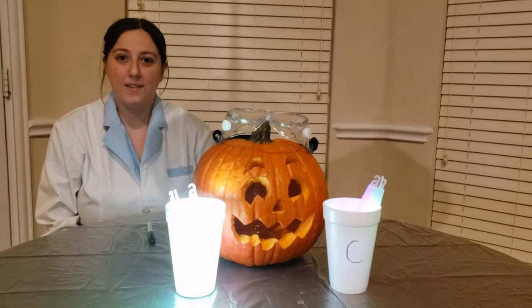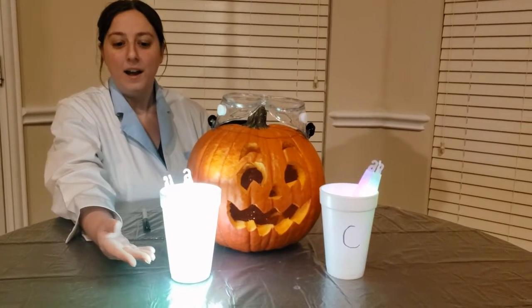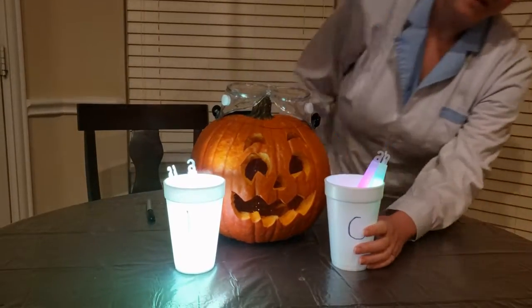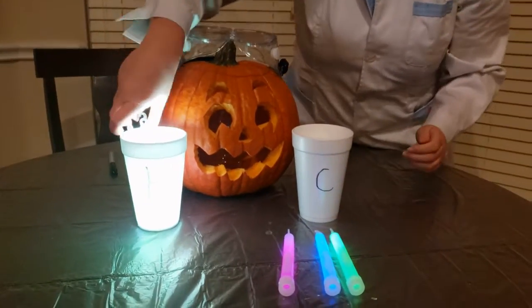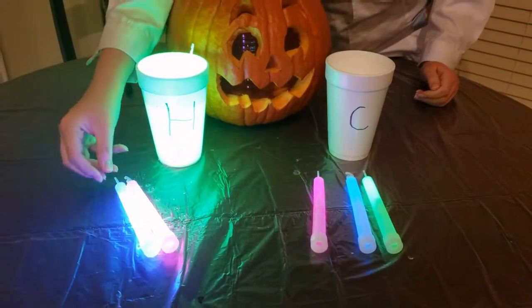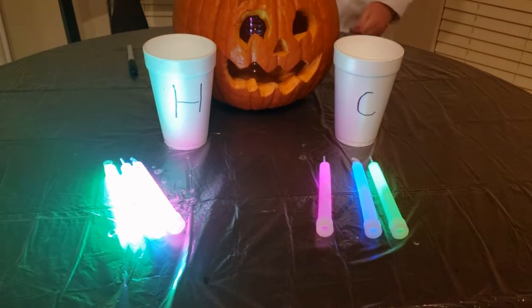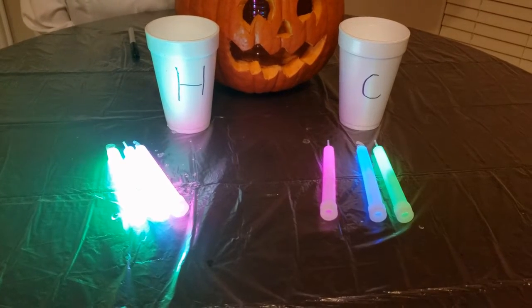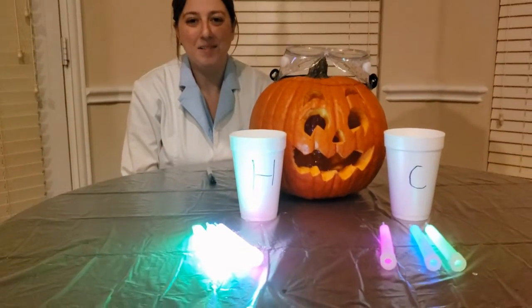Let's check to see what our results are. You can actually see through the cup that the hot water is clearly brighter. It's literally glowing through the cup compared to the cold water over here, which is much duller. If I pull them out and I put them on the table, you can see them that way as well. You can see there's definitely more light, more brightness from the hot. That is because the heat makes those molecules and atoms inside of the light stick move much faster, causing that chemical change to be much brighter than in the cold.